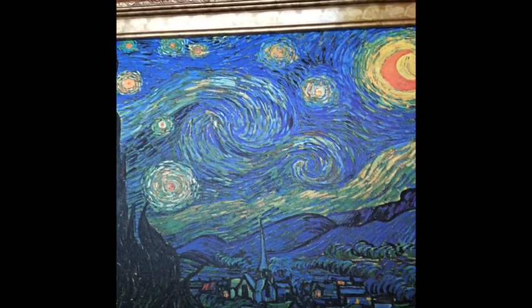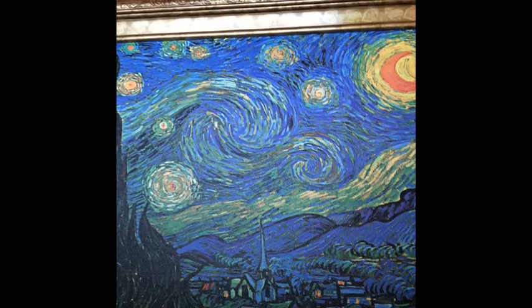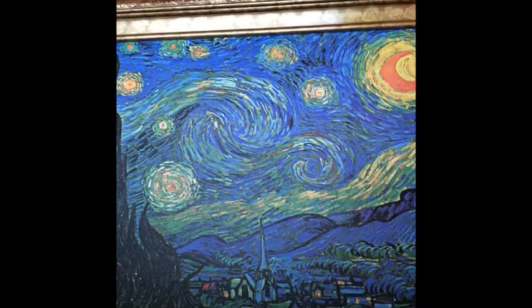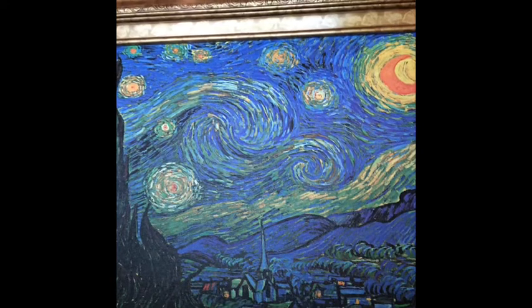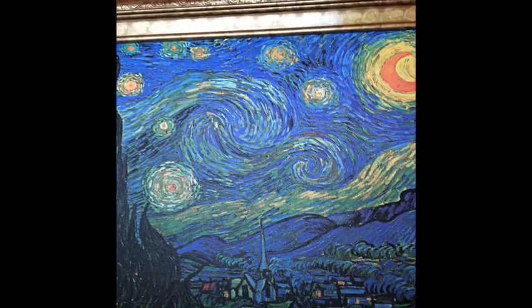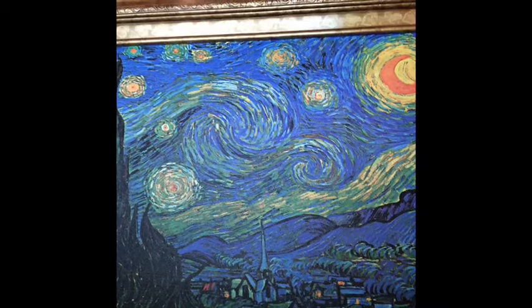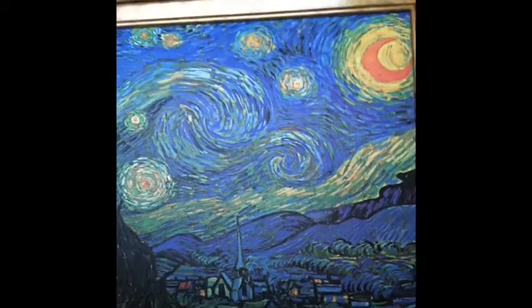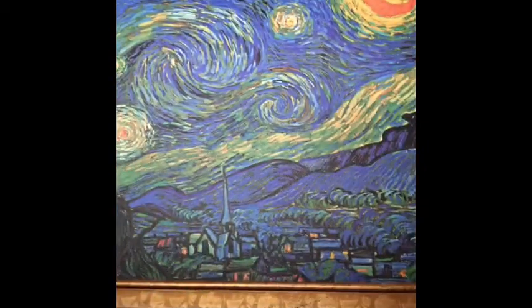And actually, scientists looked at this and saw what he told his brother and found that it was the planet Venus that would be visible to Van Gogh at this time, and it would have been the brightest and biggest star in the sky. But it wasn't actually a star, it was the planet Venus. But Vincent didn't know that.